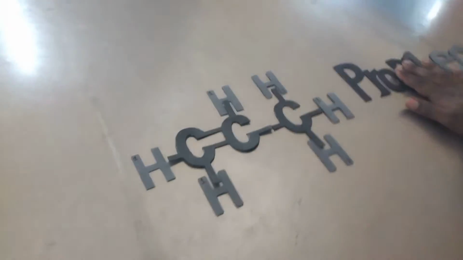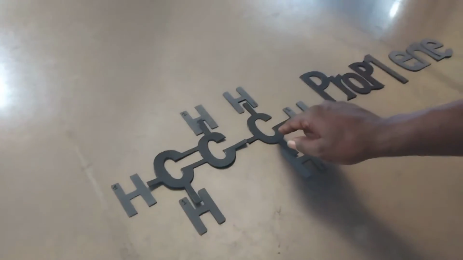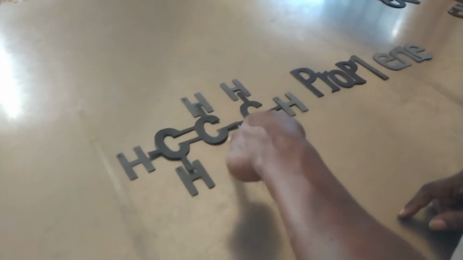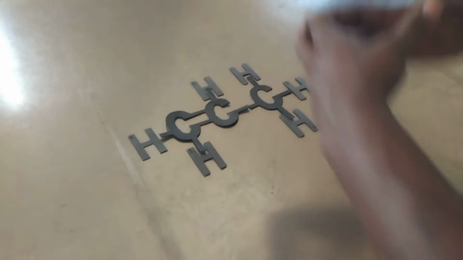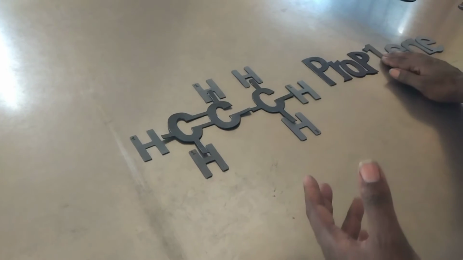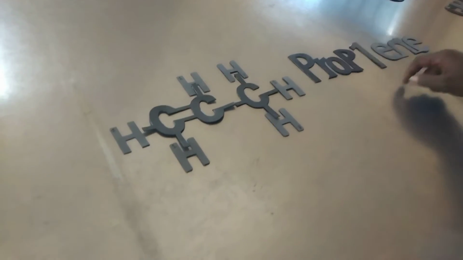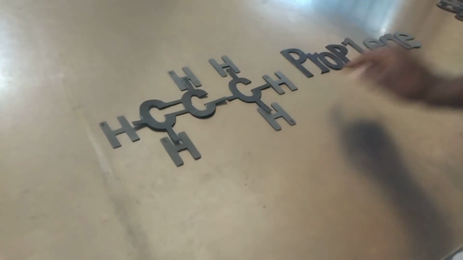Now, suppose we started counting from this side. It will be 1, 2. It will be in position number 2. But remember that we always put the number which is the lowest for the carbon in which that double bond is. So our lowest number of carbon in which the double bond is, is 1.